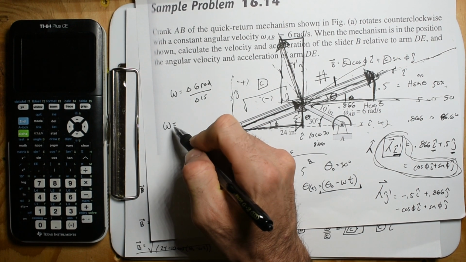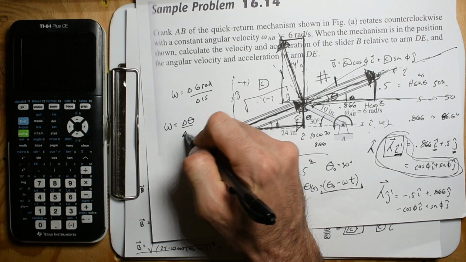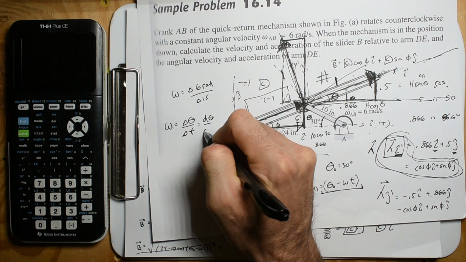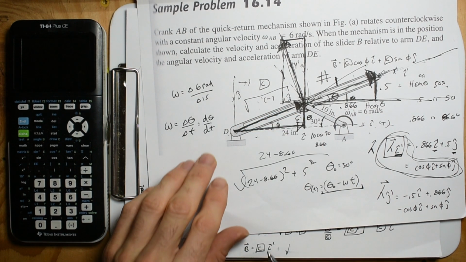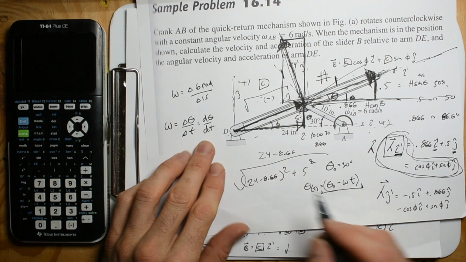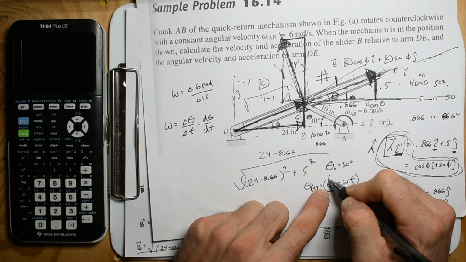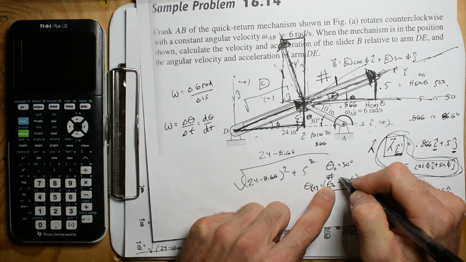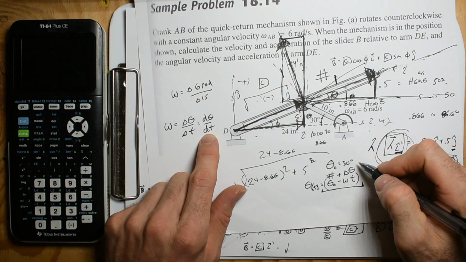Angular velocity is change in angle over change in time, d theta dt. So theta as a function of time is the original initial theta plus the change in theta.